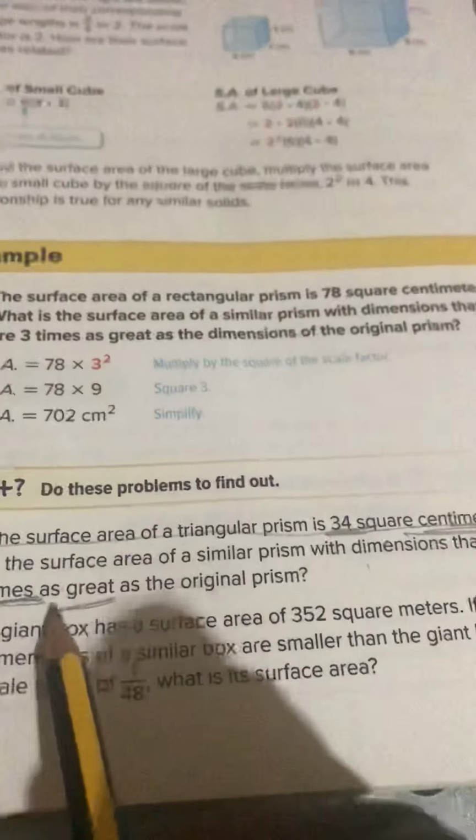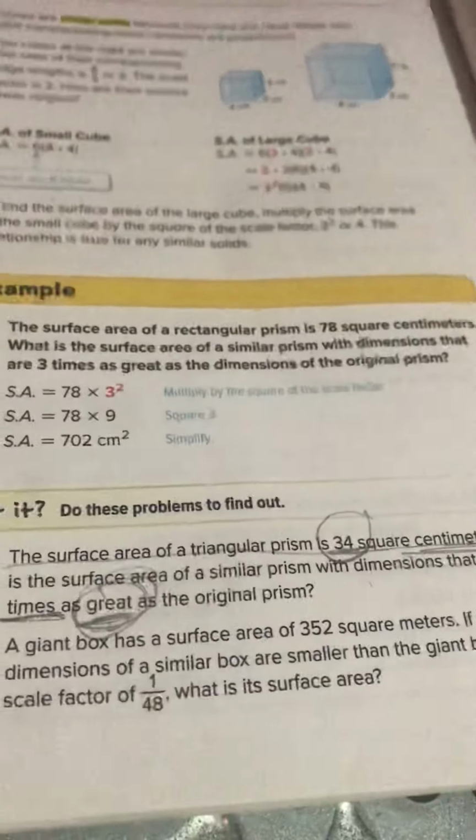As great, that means my answer must be more than 34. If it says at least, my answer will be smaller than 34. The question says as great. So as the original prism. Original prism is the pre-image. So that means the question wants me to find surface area of image.